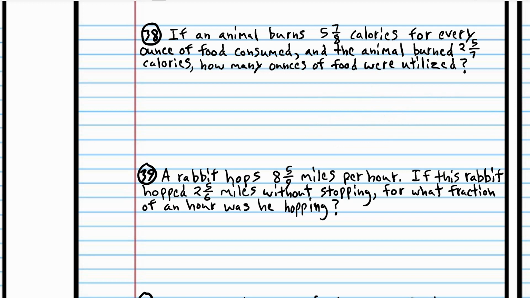So we have to take this number, 2 5/7, and divide it by 5 and 7/8. The hardest part about these problems is just figuring out whether you use division or multiplication, or, if you're going to use division, what order you use. Most students cannot figure this out, but you will be able to. All right, so we're going to change it to improper fractions. And I think that's correct, right?